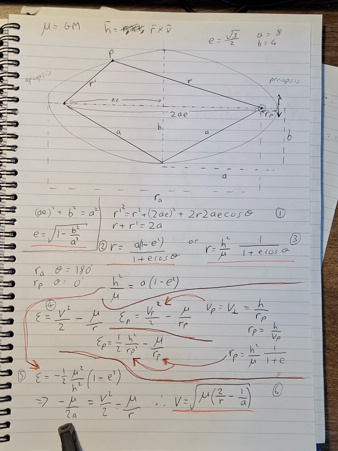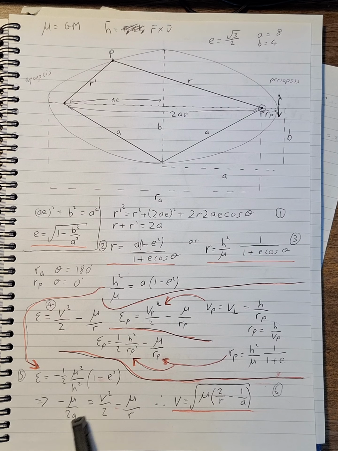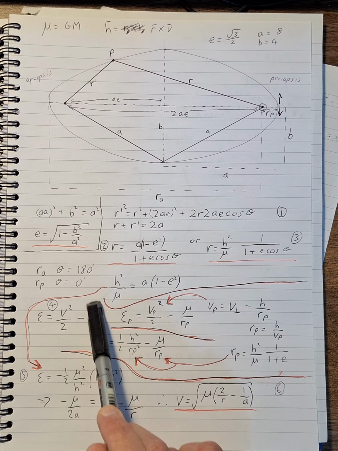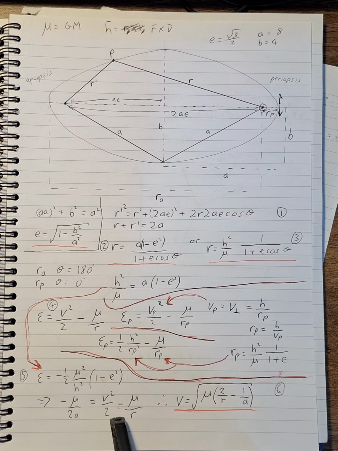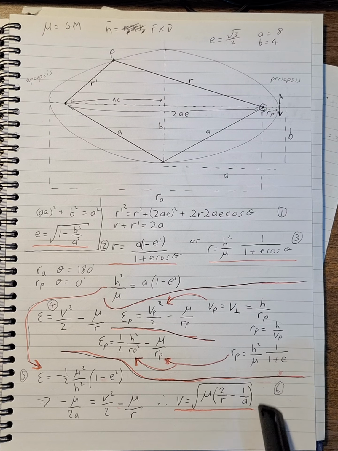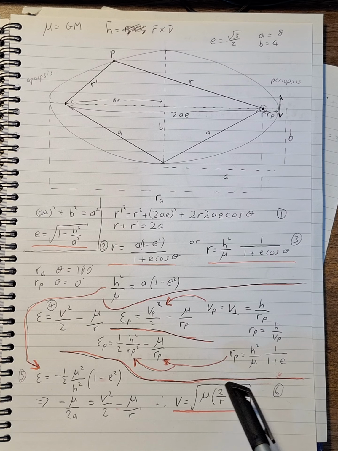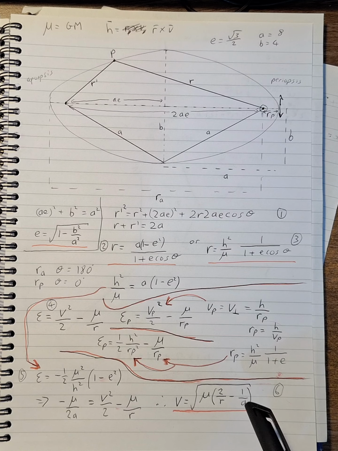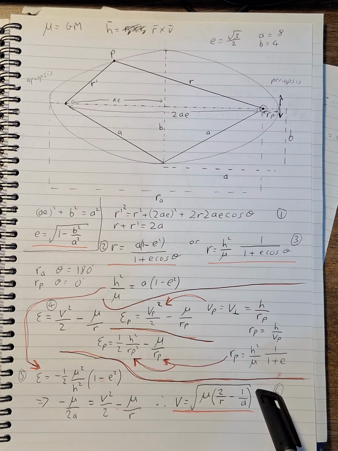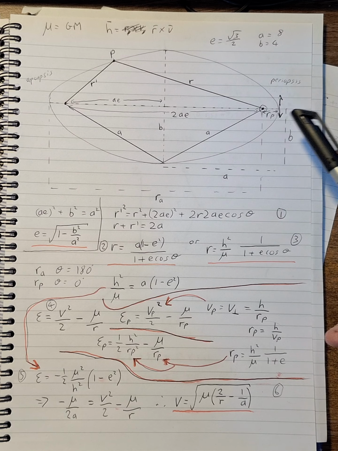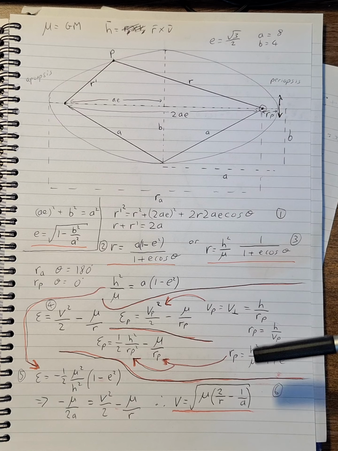You end up with minus u over 2a, which we can equate back to this one here. So it equals v squared over 2 minus u over r. And then that, therefore, after rearranging that, we have this very well-known equation, which is v equals square root of u times 2 over r minus 1 over a. And that is quite a lot of equations that you can use to more or less, given enough information, get all the properties of this orbit.